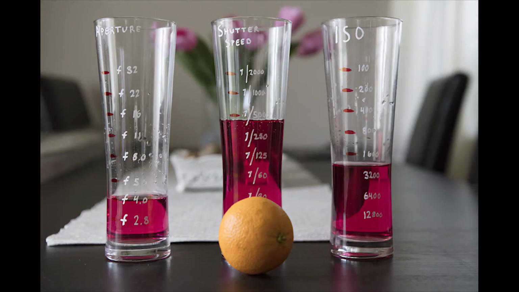So let's take the same photo with these new settings now, with the orange rolling through again, and see what it looks like. So now we can see the orange is being freezed. This is because the shutter is just open 1/500 of a second. That is enough to avoid the motion blur. The aperture went down to f4, and we can see the depth of field is a little bit shorter again.